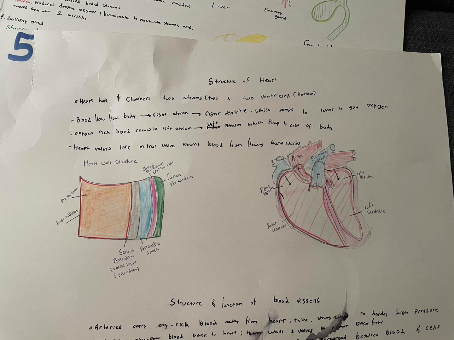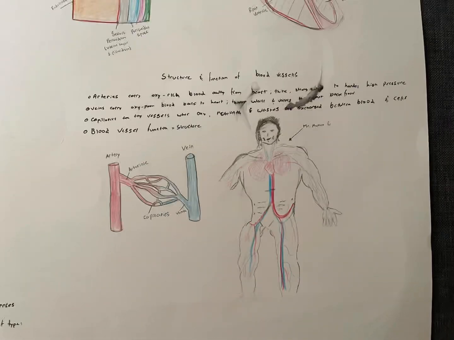This carefully coordinated structure and function of the heart ensures the blood flows efficiently in one direction, supplying the body with oxygen and nutrients while removing waste products. By maintaining continuous flow, the heart plays a critical role in keeping the body's internal environmental state, also known as homeostasis. Unit 5, Target 5, Structure and Function of Blood Vessels.